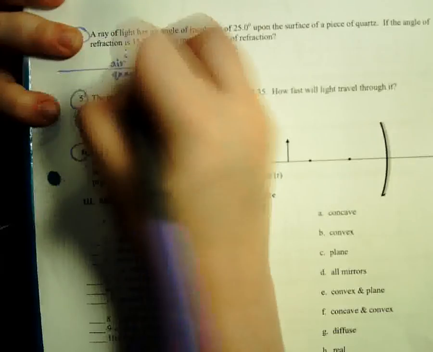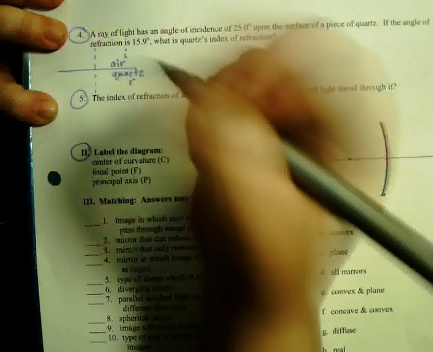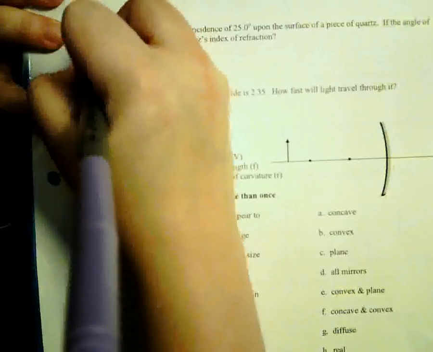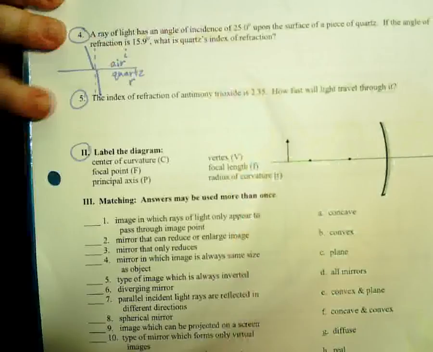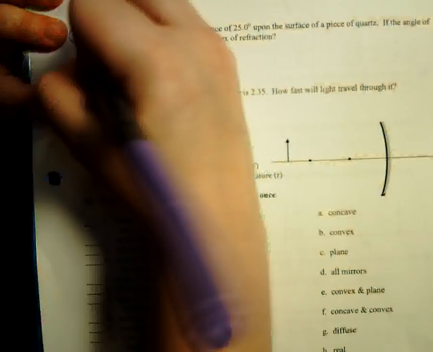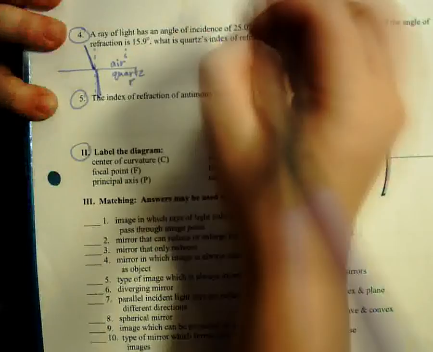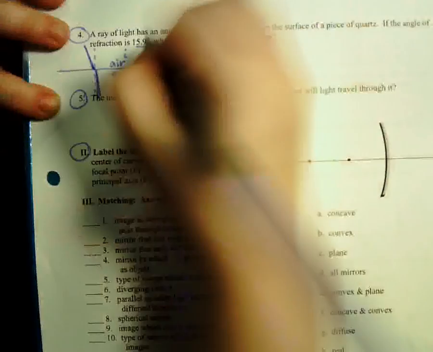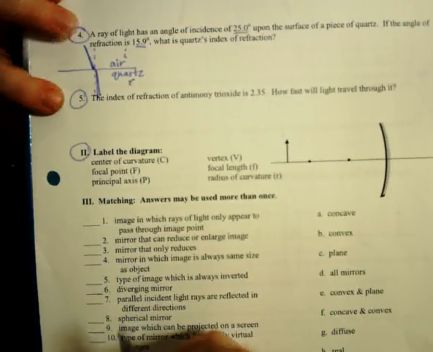This is I. This is R. It's coming in at like 25. And then it's getting bent to 15. You can't really tell in my picture, but from 25 to 15, that's a pretty significant bend there.